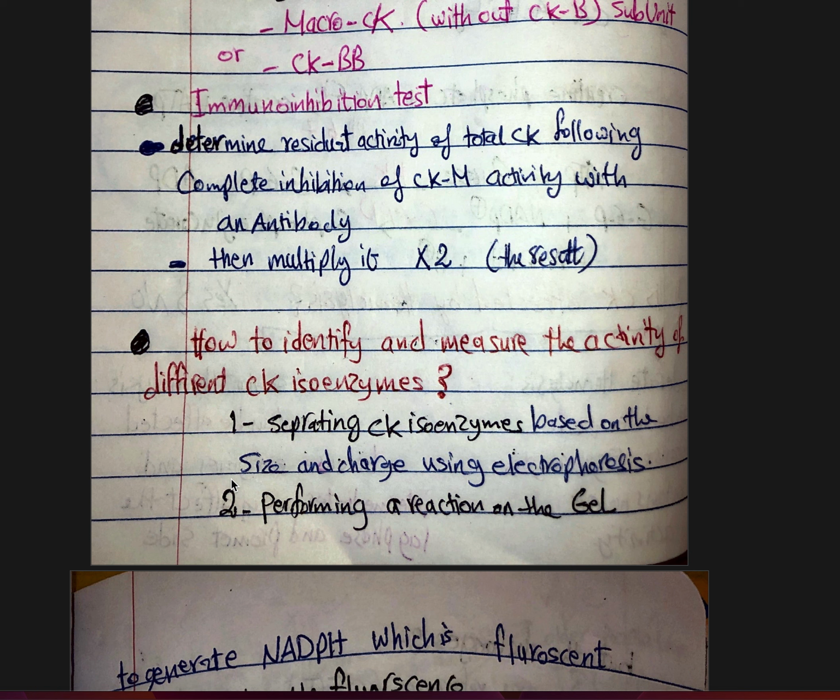And actually we didn't use SDS because we want to know how they separate depending on the size and the charge. I remember I told you before that SDS makes everything the same charge, not the size, because they are separating depending on the molecular size.